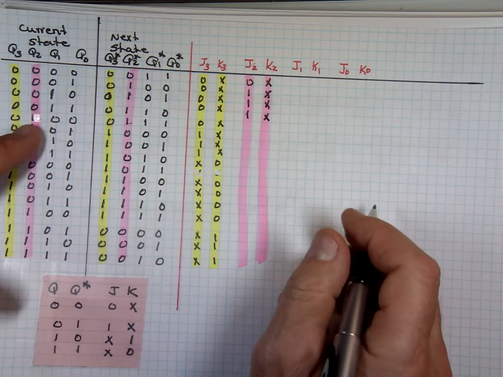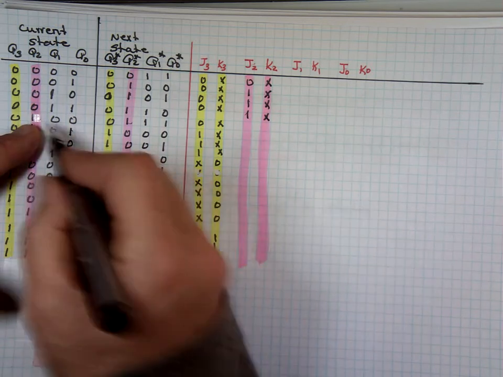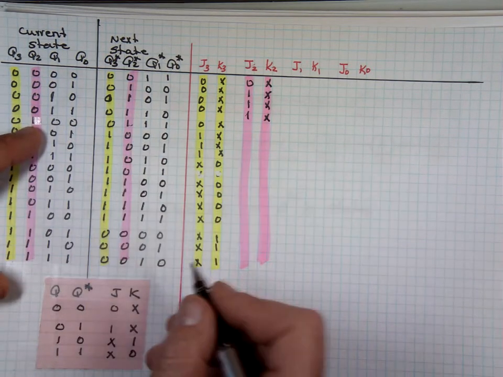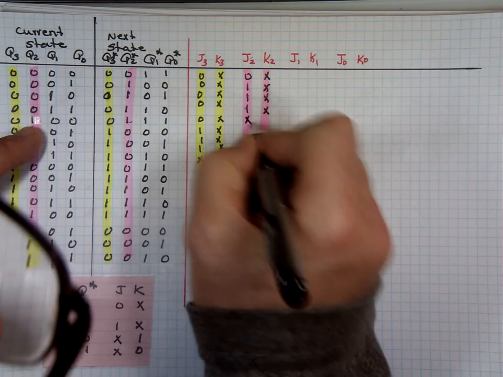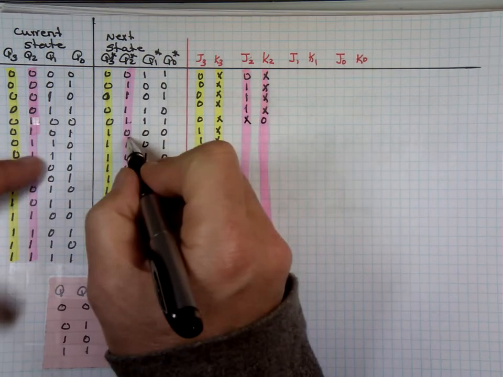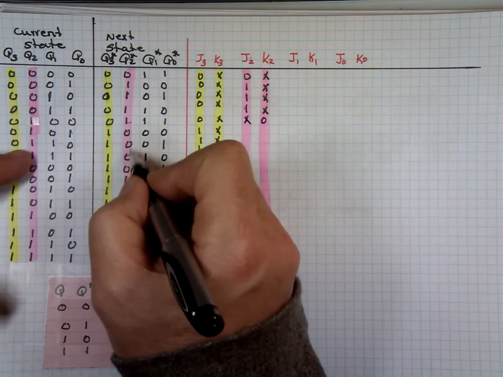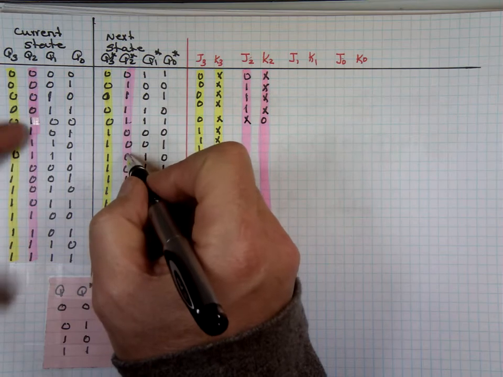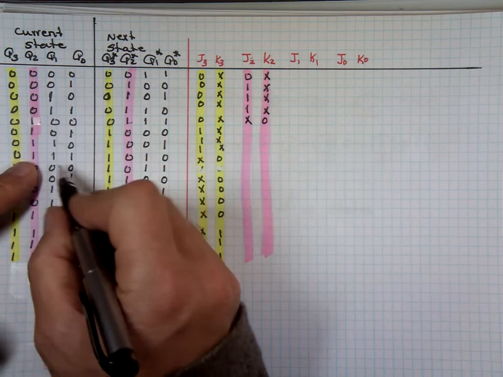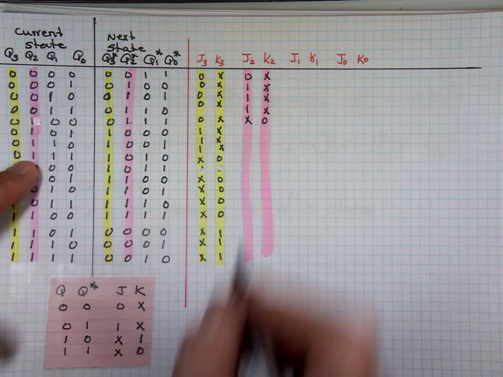Then 1 to 1. There's only 1 of them. Don't care and 0. Then 1 to 0. 1, 2, 3, 4, I think. 1, 2, 3 of them, 1 to 0. 3, 1 to 0, don't care and 1.